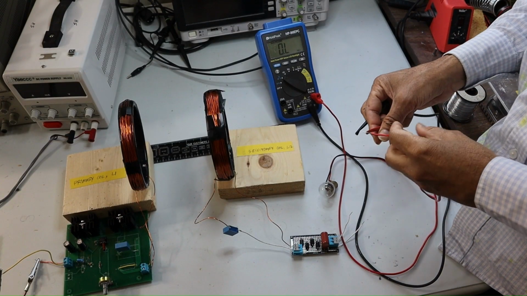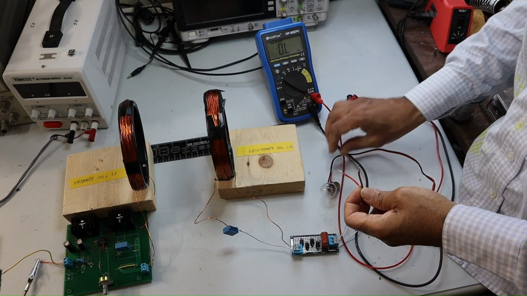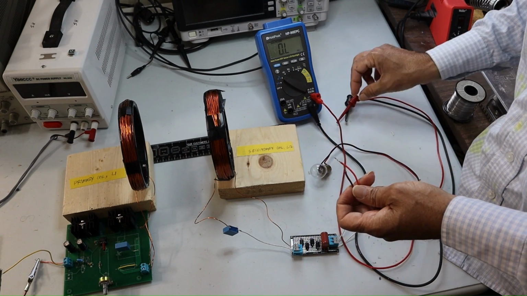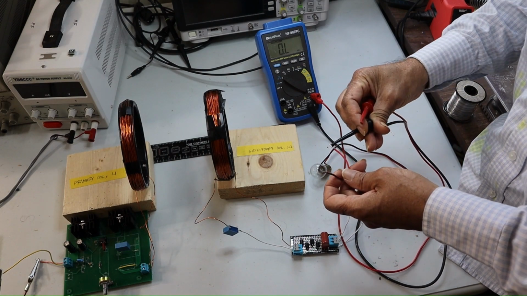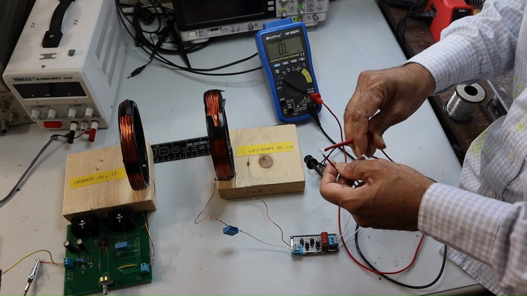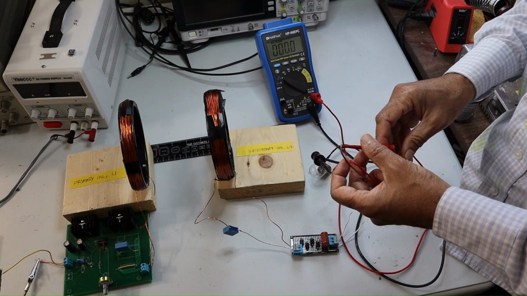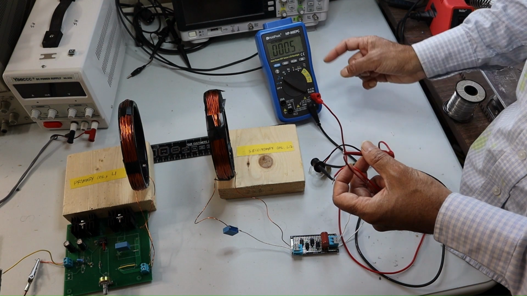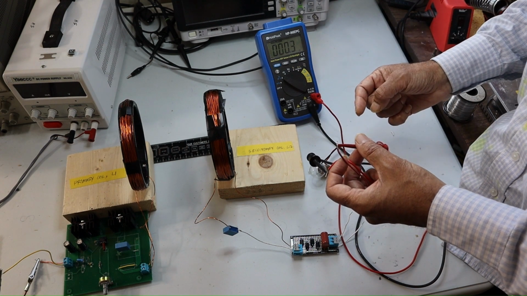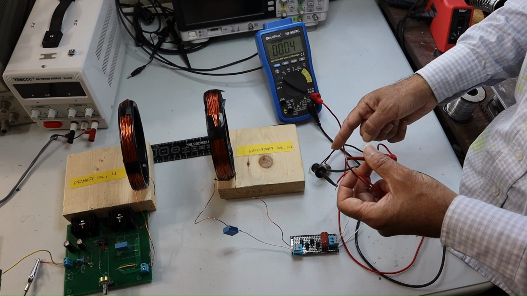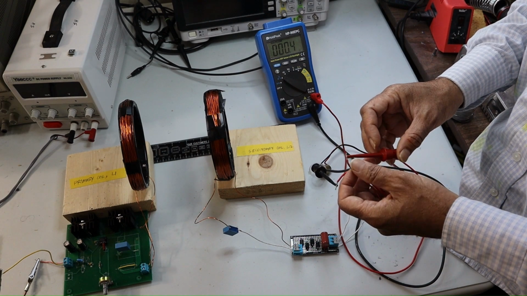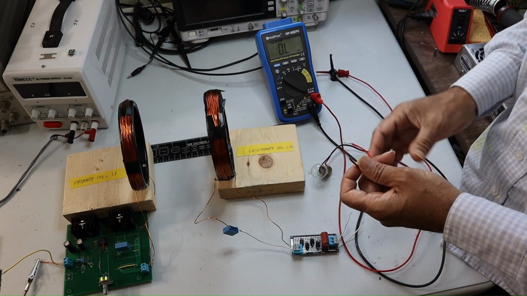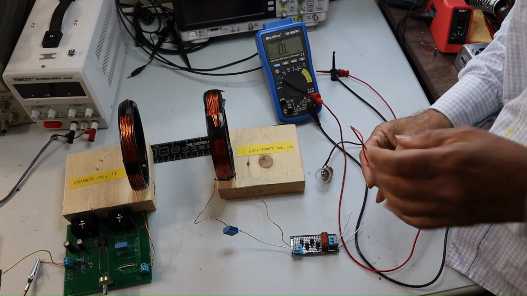I use two different types of lamps for the load at the secondary coil. One is a 12 volt auto lamp, and I'm trying to measure the resistance of this lamp. If I try to measure the resistance with an ordinary ohm meter, resistance is very low, and you can see it is nearly 0.5 ohm. But when current starts to flow through that, the wire inside gets heated up and the resistance value increases.